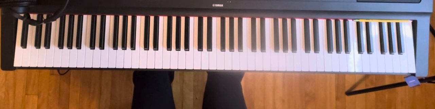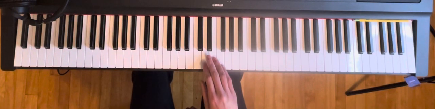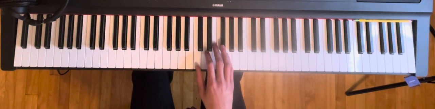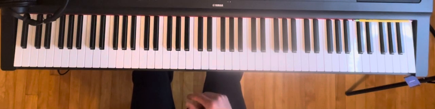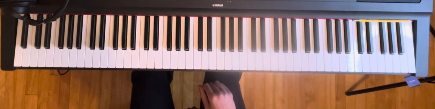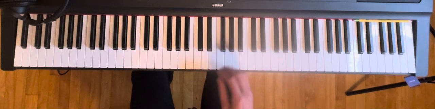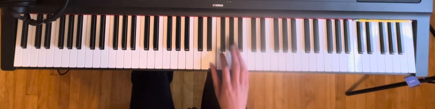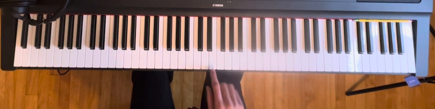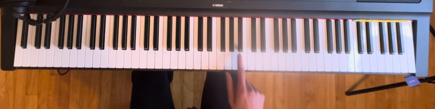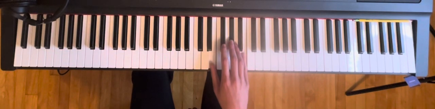To understand augmented chords, you first need to know what a major chord is. To find any major chord, you pick the root note, which is the note that the chord is named after. So for example, an E major chord is E, G sharp, and B. E, G sharp, and B together. That's E major.